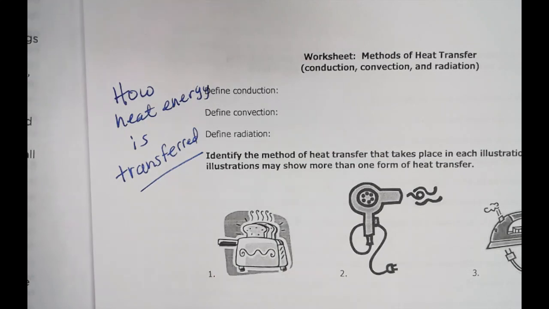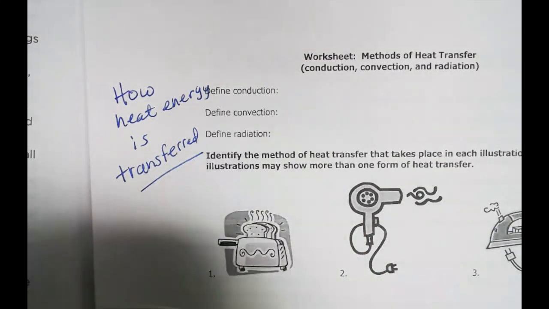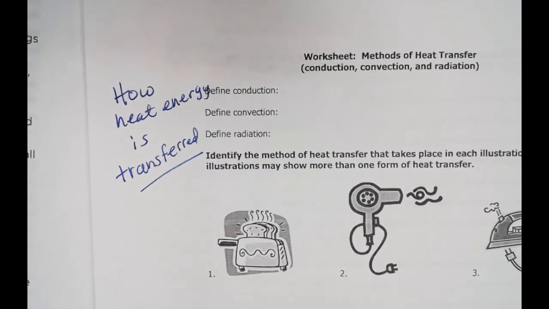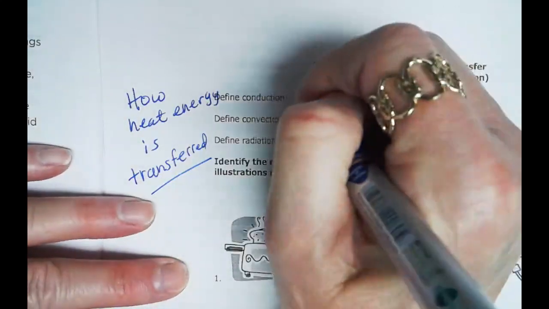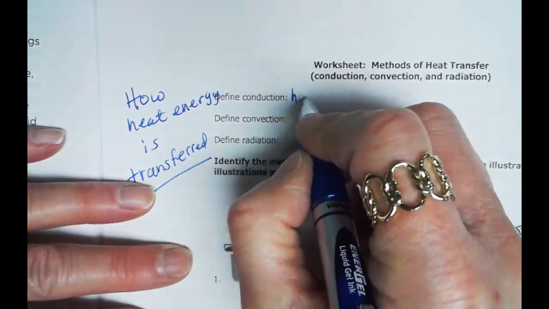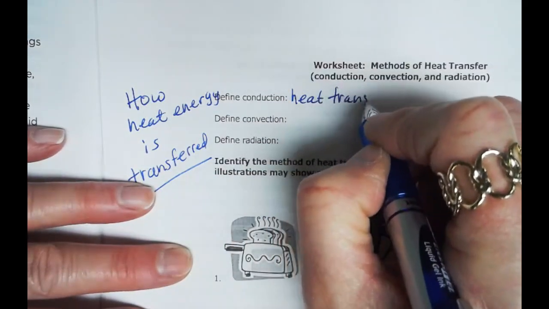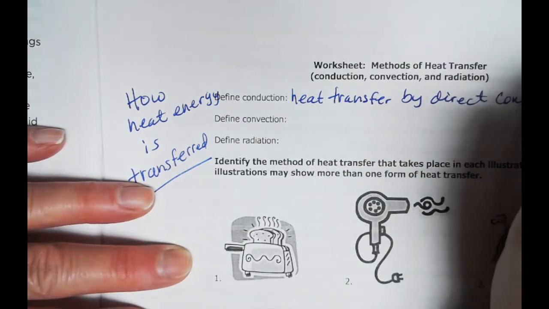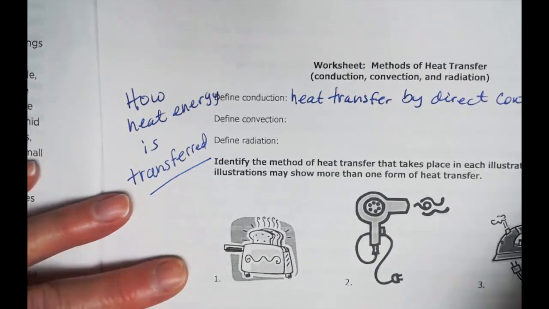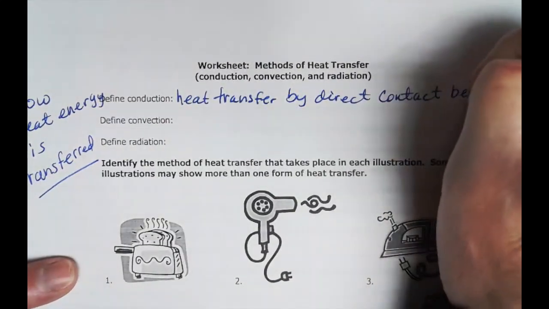Do you remember if I'm making hot cocoa? Yes, Lena. You can feel it. Remember the heat transfer? Remember when you heat your soup on the stove, or you have your hot cocoa and you stir it? Remember with your spoon, and leave your spoon in there? Because it's direct contact, right? Okay, so heat transfer by direct contact. And I'm going to say between materials.